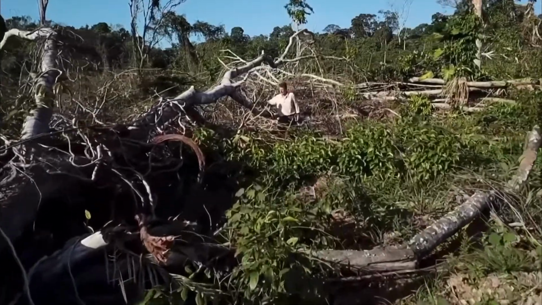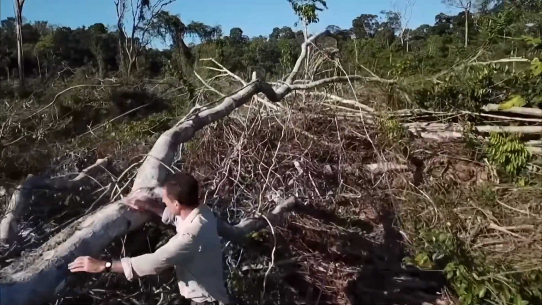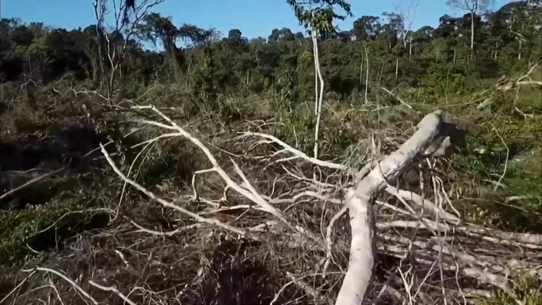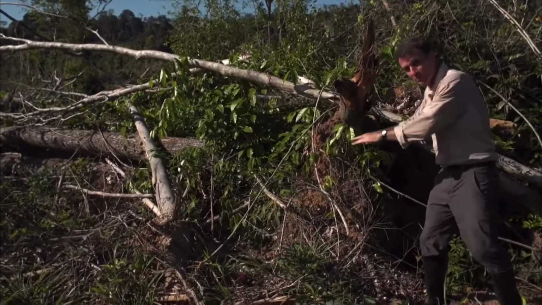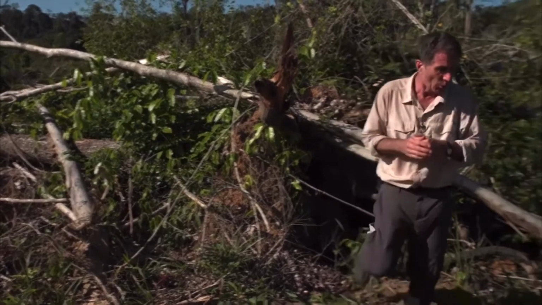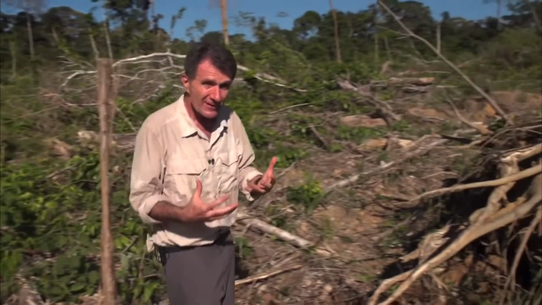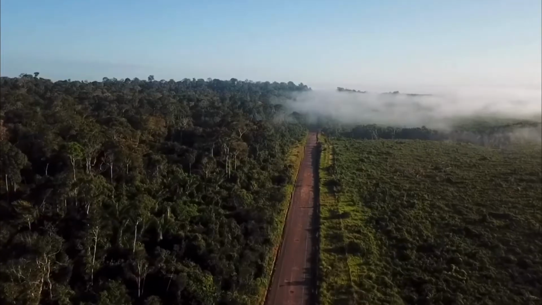My footsteps and distant bird song are the only sounds. It's tragic to see this close up. To bring these trees down to the ground, they just knocked them over with a bulldozer. This is happening all over the Amazon to create new farmland. And the result is that the great forest has never been under such pressure.